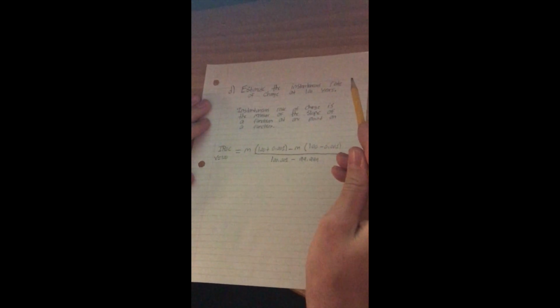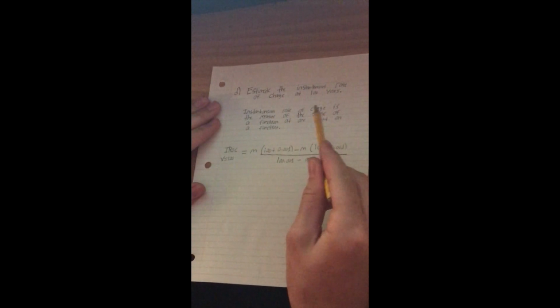So the final question, question D, is asking, estimate the instantaneous rate of change at 100 years. So instantaneous rate of change is the measure of the slope of a function at one point on a function. So this is from Unit 1, the piecewise functions unit of this course.